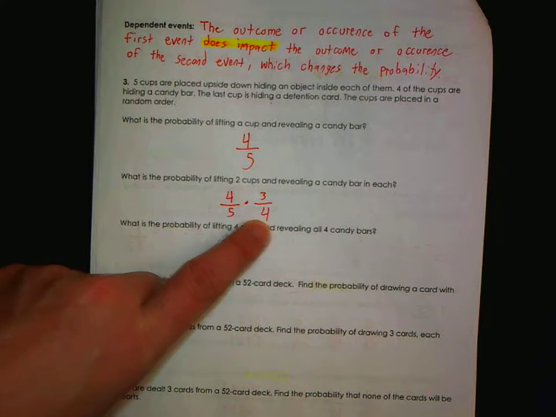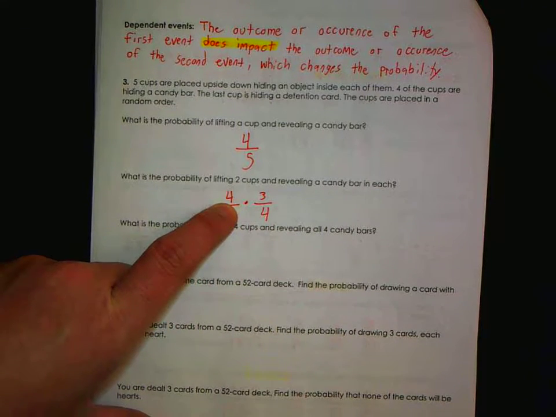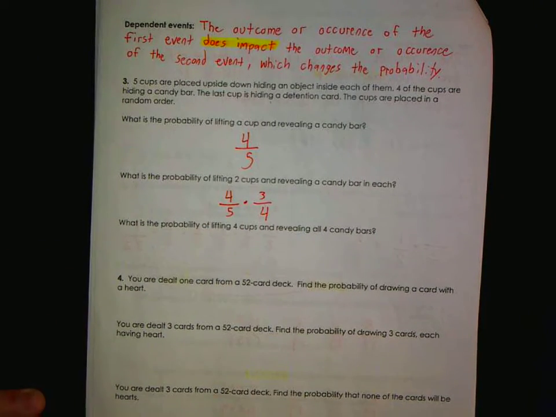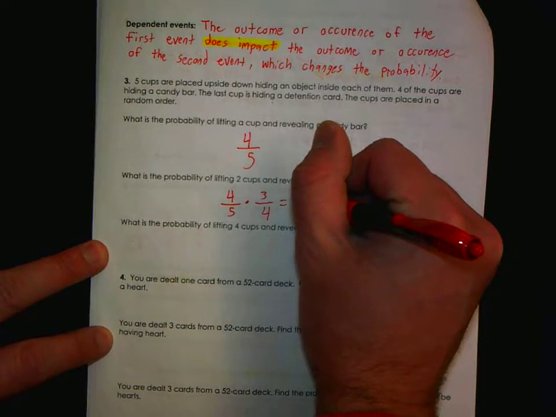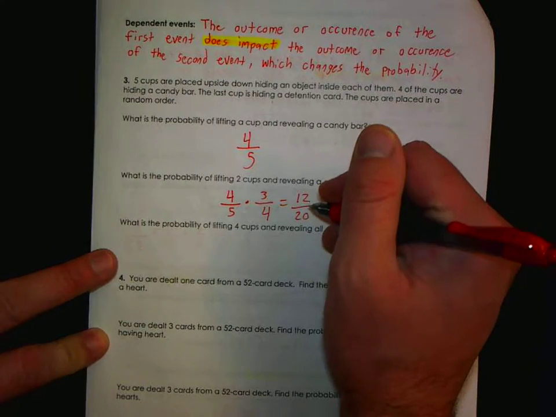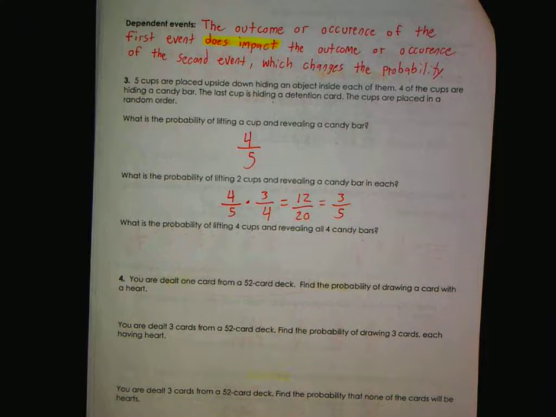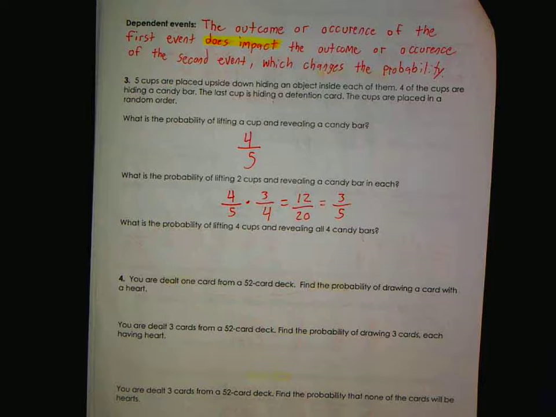Now you're down to 4 because you took 1. You had 4 candy bars. You took 1. Now you're down to 3 candy bars. If you do the math, you get 12 out of 20. 4 times 3 is 12. 5 times 4 is 20. Which reduces to 3/5, which is around a 60% chance of winning. Right? Now, what's the probability of lifting 4 cups and revealing all 4 candy bars? You go through it again.